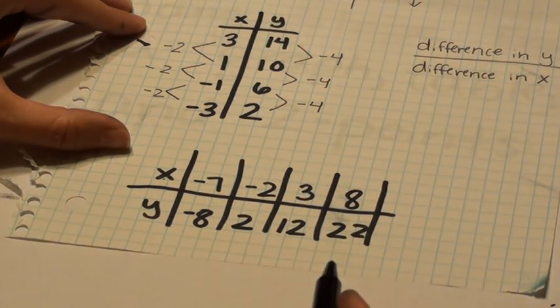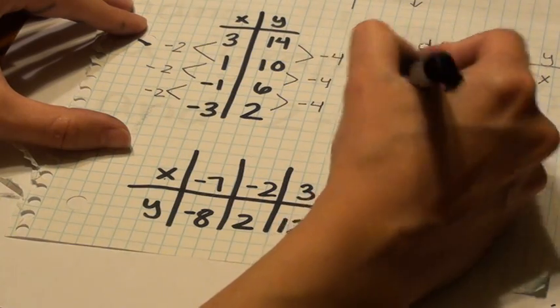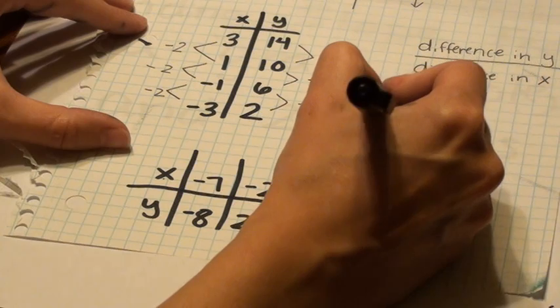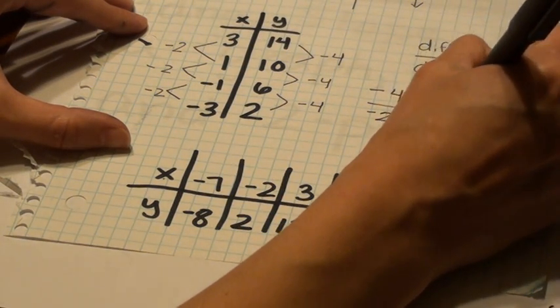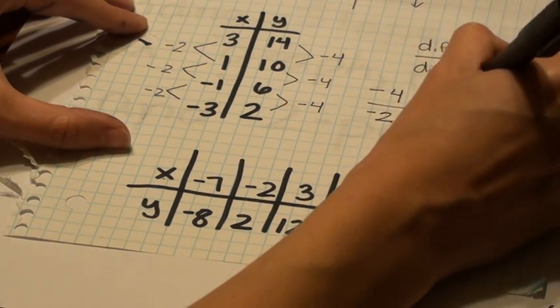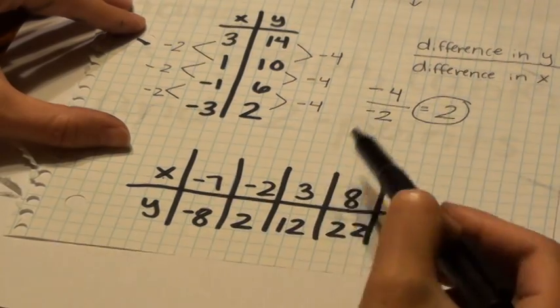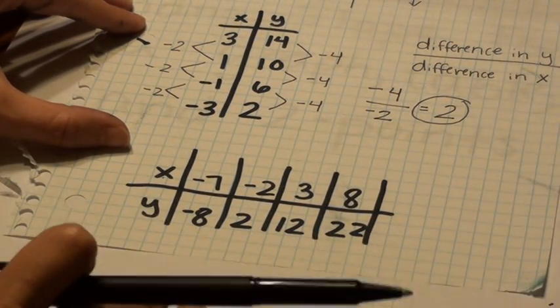So now I'm going to plug this into my equation. Difference in y is negative 4. Difference in x is negative 2. And now I got to simplify this. Negative 4 divided by negative 2 ends up being positive 2, because a negative divided by a negative is positive. If I were to graph this, my line would be going up because it has a positive slope.